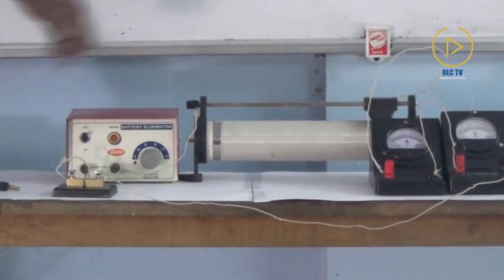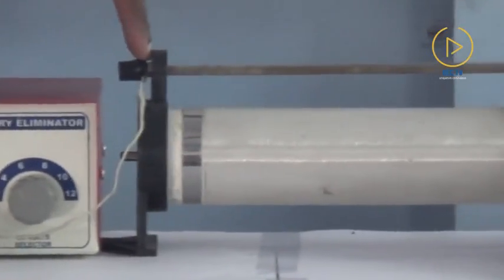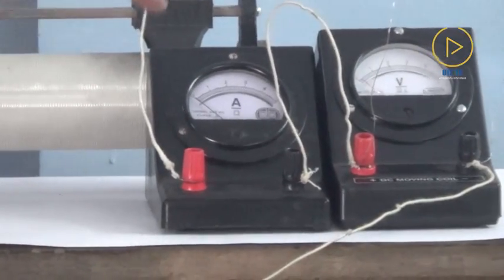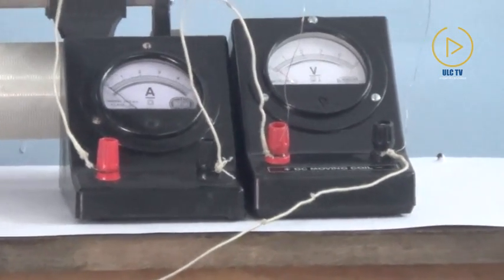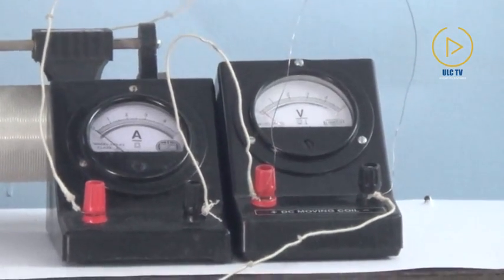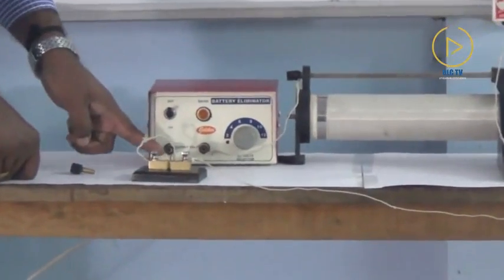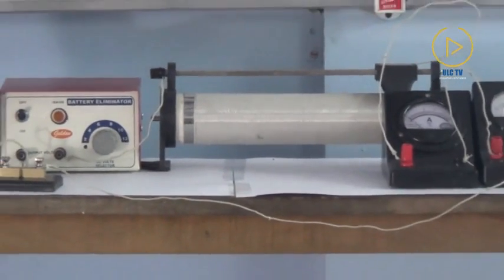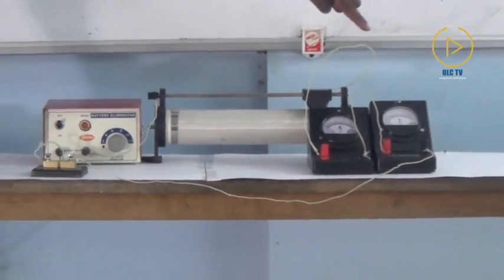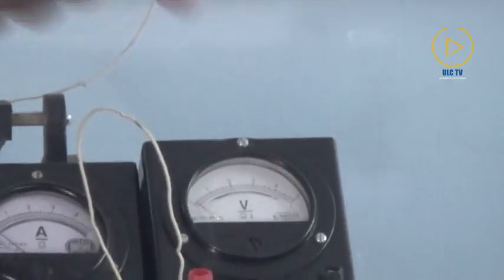Once again, positive of battery eliminator is connected to rheostat. The other end of rheostat is connected to positive of ammeter. The negative of ammeter is connected to positive of voltmeter. Then negative of voltmeter is connected to one end of key. Then the other end of key is connected to negative here. Then across the terminals of voltmeter, I have connected the unknown resistance wire.